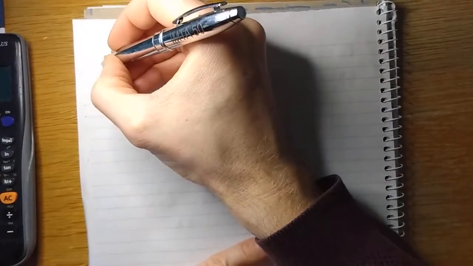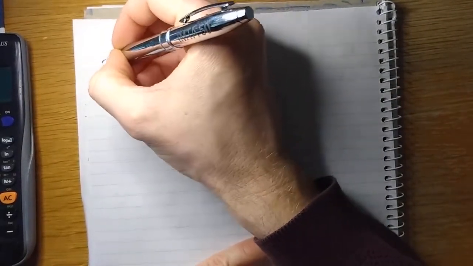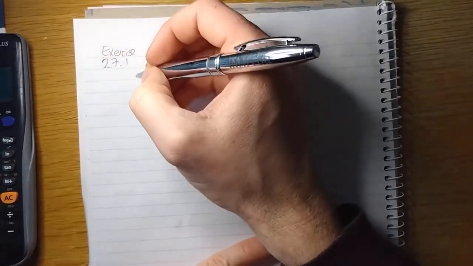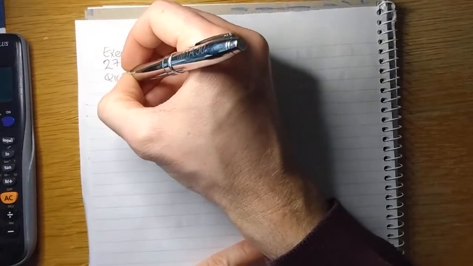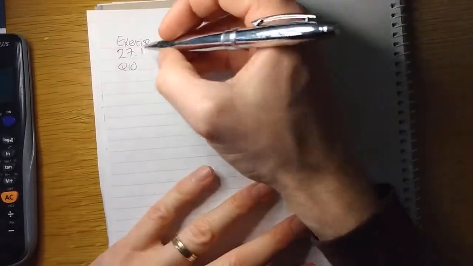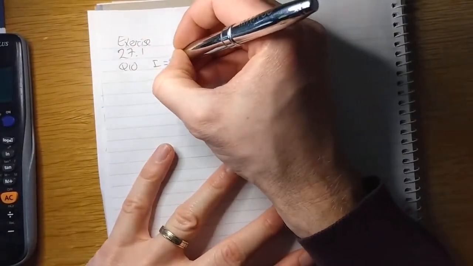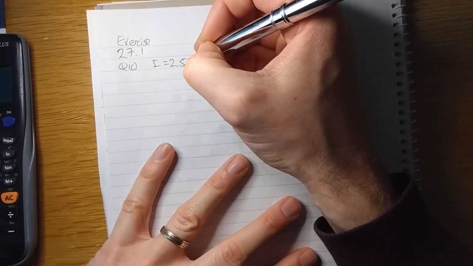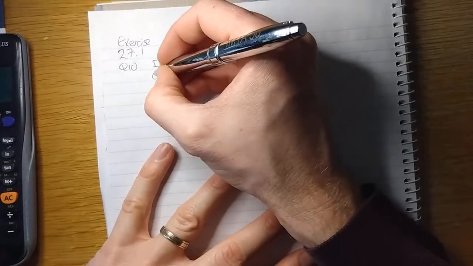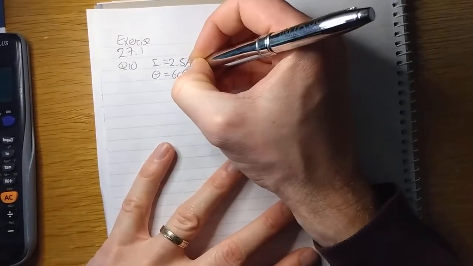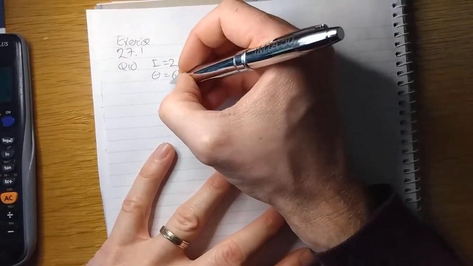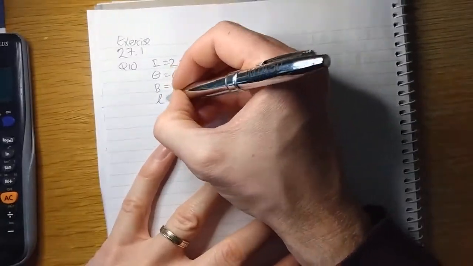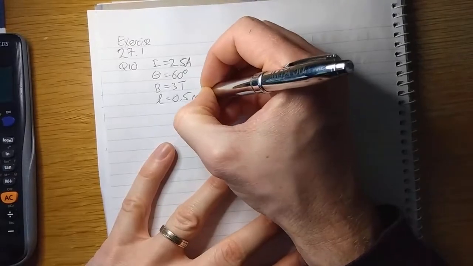Okay, so on to question 10 on exercise 27.1, page 304 of the textbook. So we have a straight piece of wire carrying 2.5 amps, placed at an angle of 60 degrees. Okay, so my theta is going to be 60 degrees to a magnetic field of magnetic flux density 3 Tesla. The wire is of length 50 centimeters, so that's 0.5 meters.